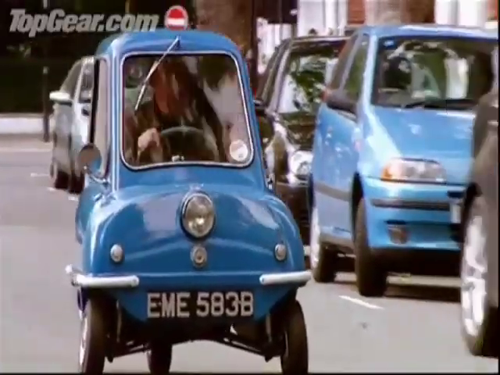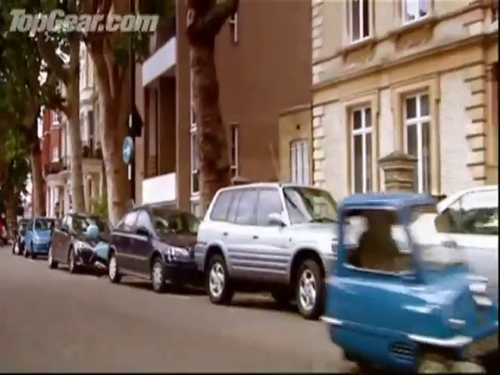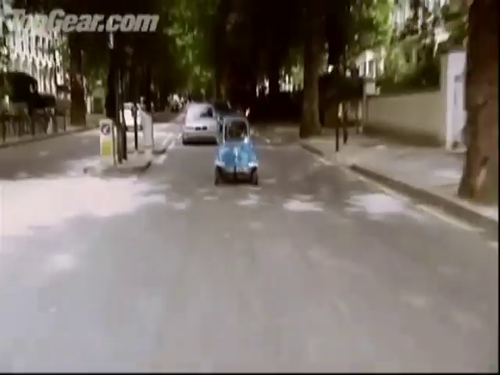CC engine from a moped. Top speed rather depends on how big you are and actually how much you had for breakfast.